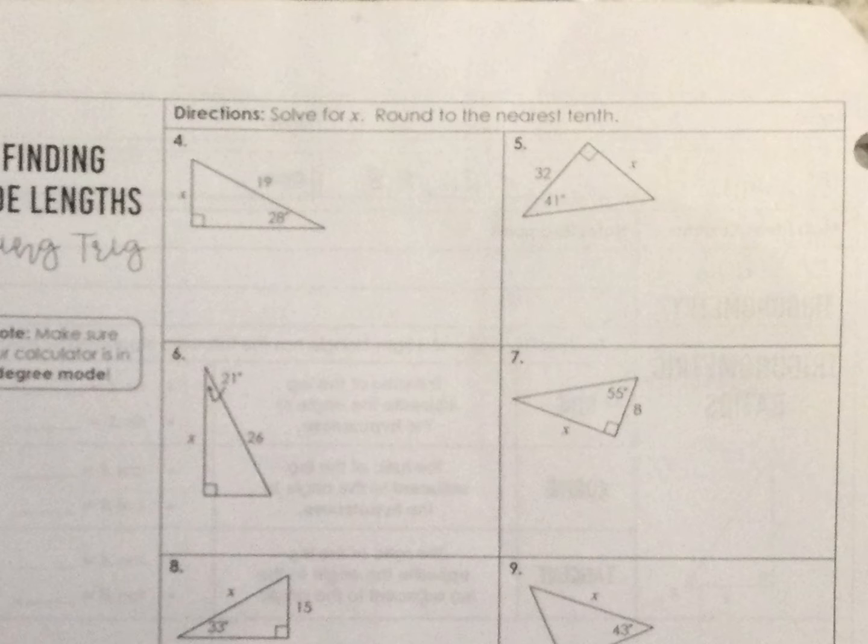Okay, this is the second page of your 8.4 notes. You need to remember our SOHCAHTOA. Sine is opposite over hypotenuse. Cosine is adjacent over hypotenuse. And tangent is opposite over adjacent.